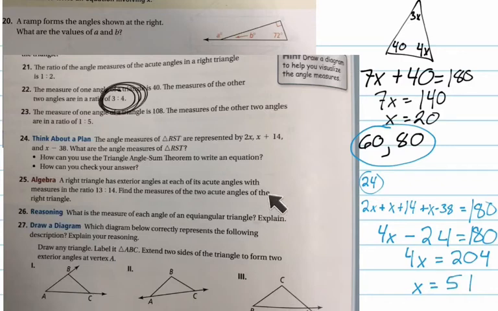Does that answer the question? No. What are the angle measures of RST? So we have to plug back in.